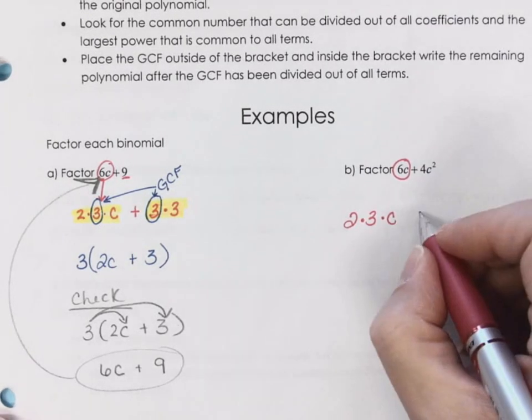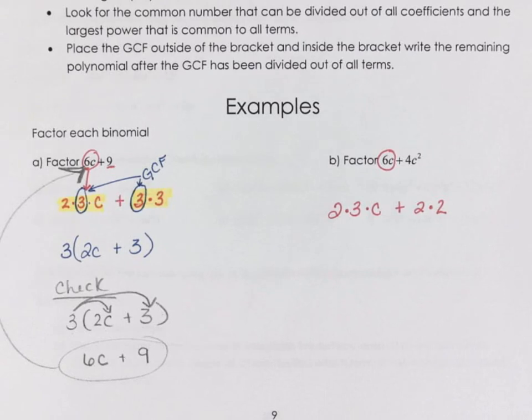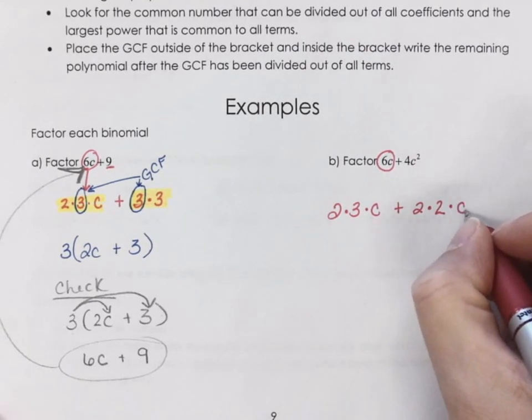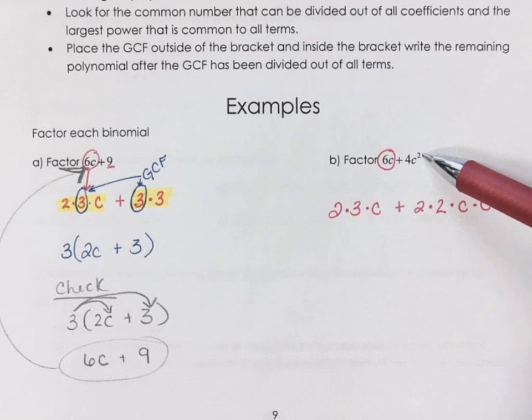All right, let's talk about 4. What are the factors of 4? 2 times 2. Brilliant. 2 times 2. And let's talk about c squared. How many c's are multiplied together to get c squared? 2. So c squared can be written as c times c. Remember, those are our exponents. Those are our repeated multiplication. The exponent tells us how many c's are multiplied together. So if that was a 5, how many c's would I have? 5, right? If it was 10, I'd have 10 c's.